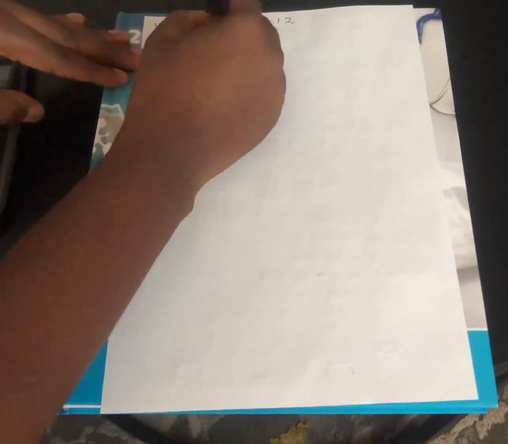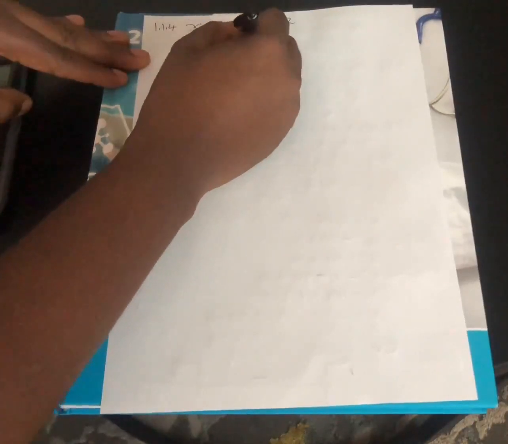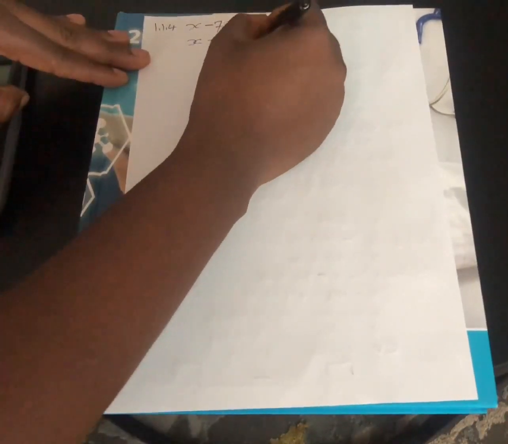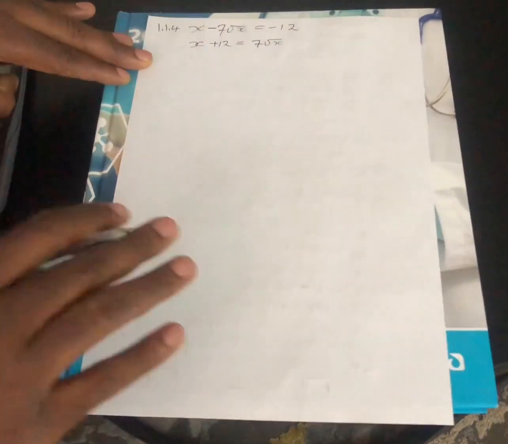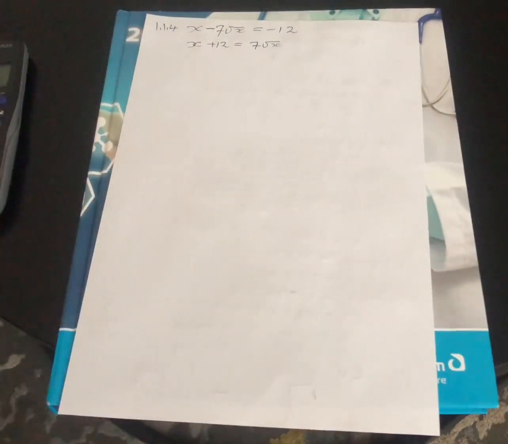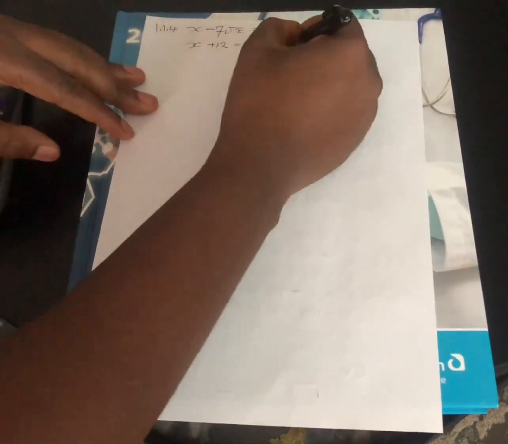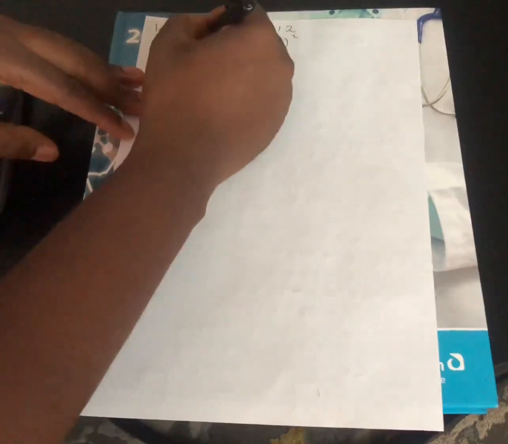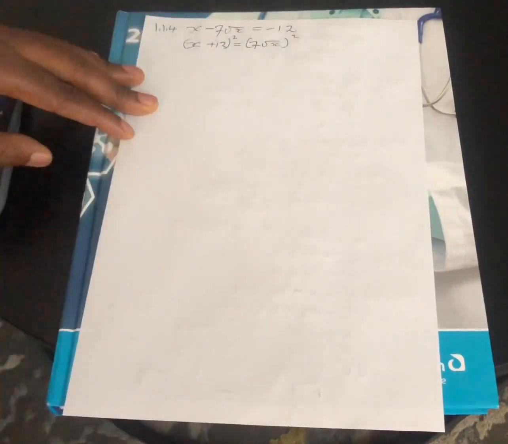So it means that we are now going to have this: x plus 12 is equal to 7 times the square root of x. We are going to have this kind of equation after isolating the root. Then from there, the next step is very much obvious. We are just going to introduce the square, I mean, we square both sides.